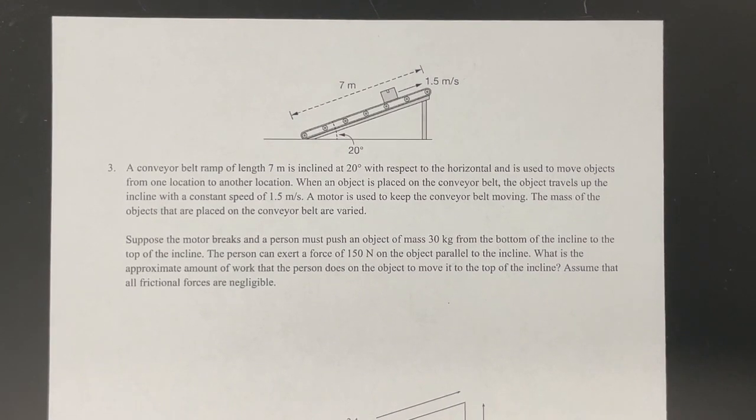Number 3, we've got a conveyor belt. Ramp has length 7 meters, is inclined at 20 degrees with respect to the horizontal. It's used to move objects from one location to another. When an object is placed on the conveyor belt, it travels up the incline at a constant speed of 1.5 meters per second. A motor is used. The mass of the objects that are placed on the conveyor belt are varied.